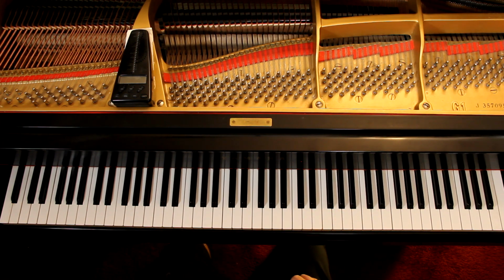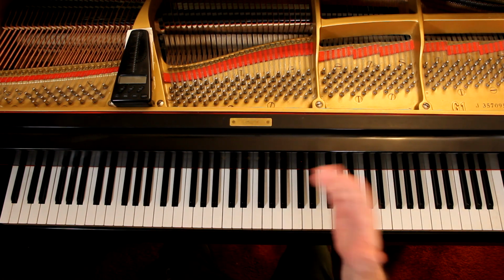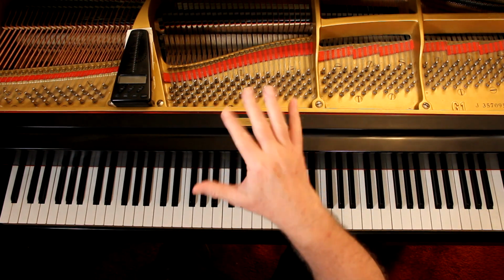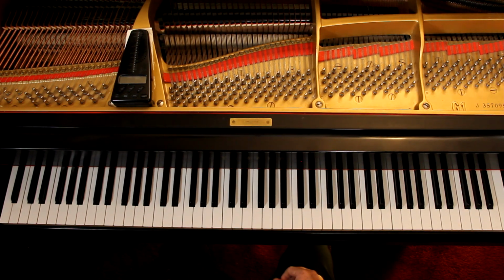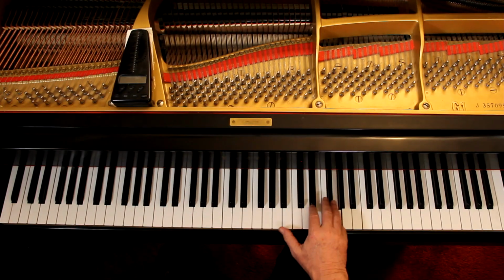Let's go to measure 3. 1 and 2 and then cross over. This is a G major scale. Take out the rhythm and just play those notes in measures 3 and 4. It's a G major scale. You're going to find scales in music all over the place. So if you can play the scales, it makes playing the music a little easier. You just add the rhythm. Measure 3, 1 and 2 and 3 and 4.